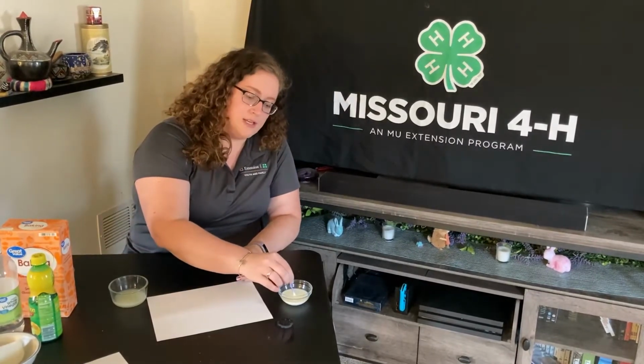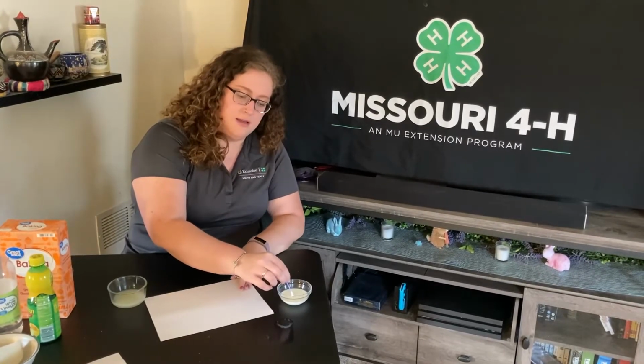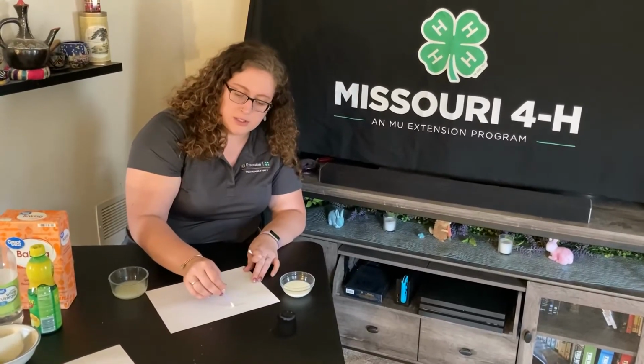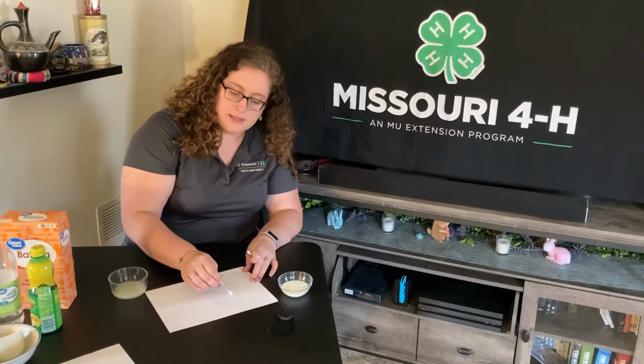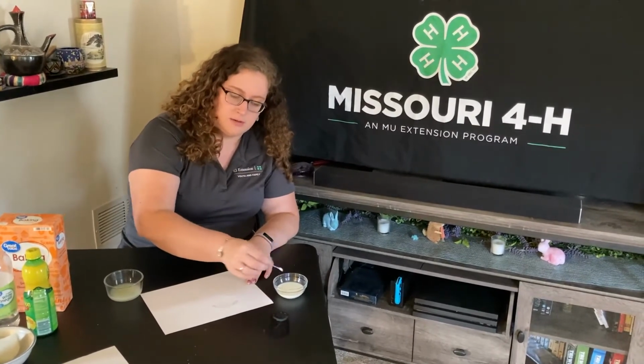So pretty simple process. Just dip your cotton swab into the milk and then design whatever you want. I found that going over slowly works best. So I'm just drawing a heart here in the middle. I'll let you in on my secret message.